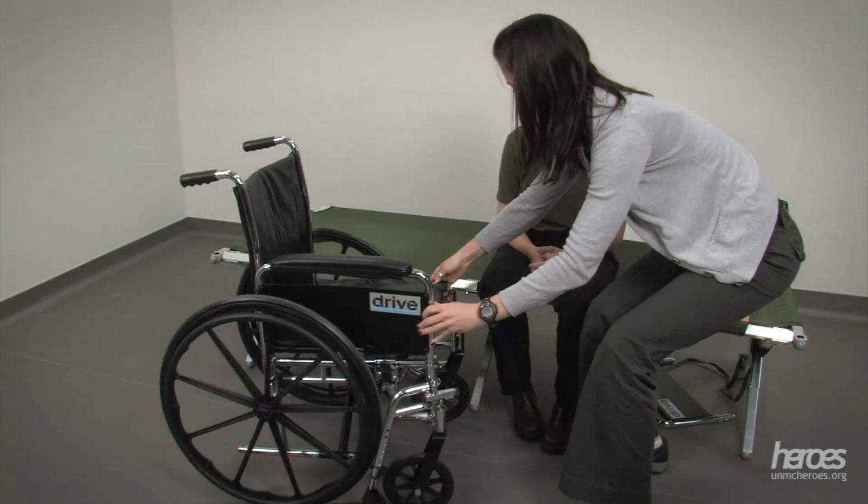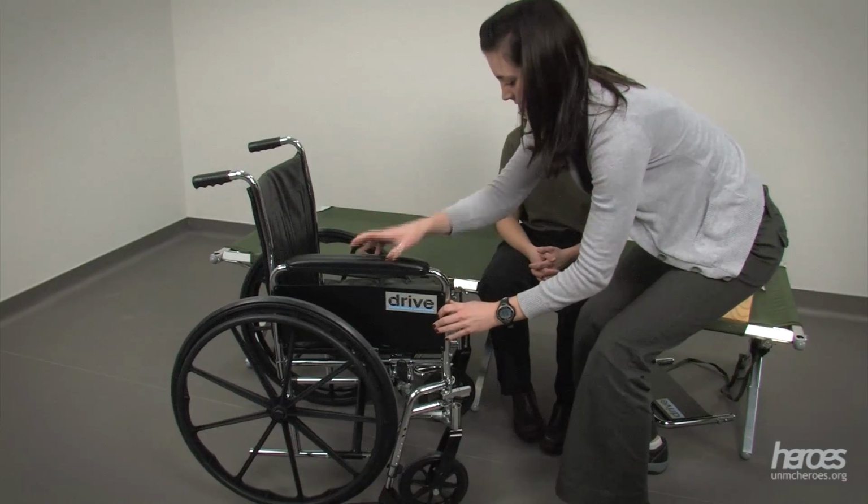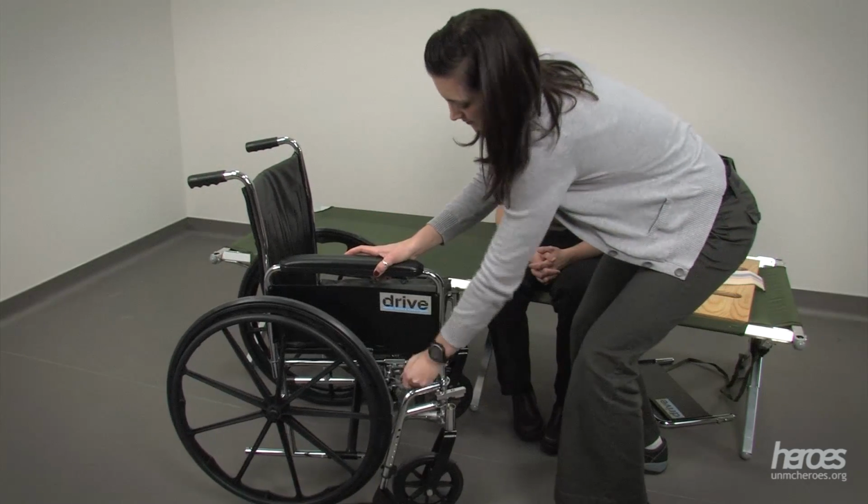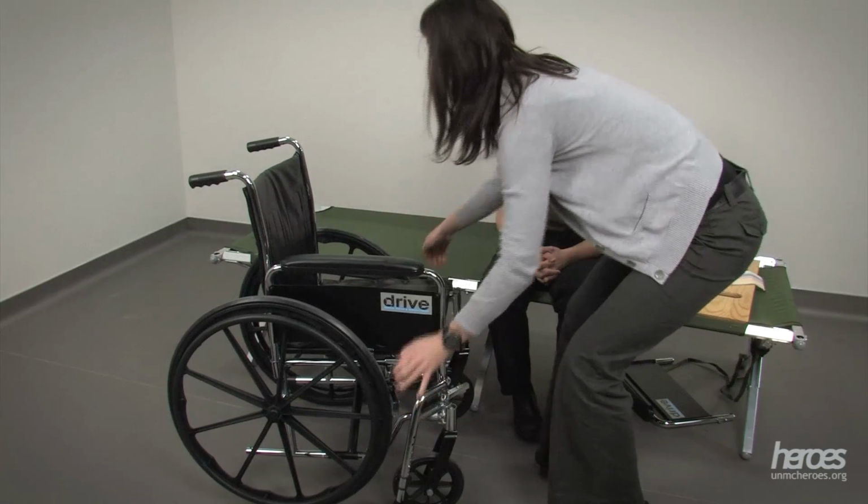Reposition the wheelchair closer to the individual and at a slight angle to the cot. Once the wheelchair is repositioned, lock the brakes on both sides.